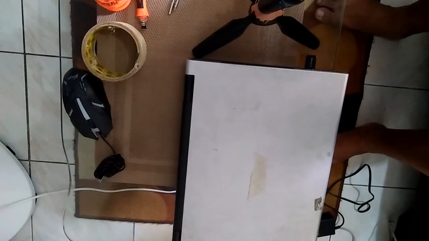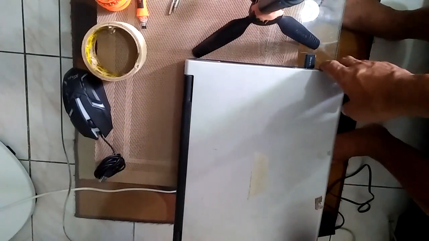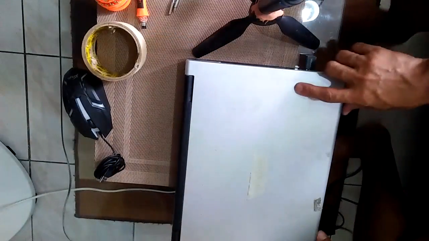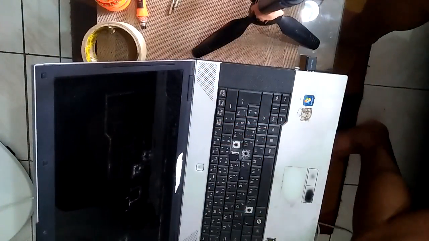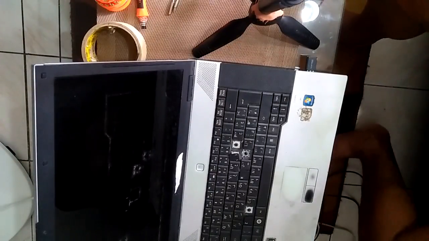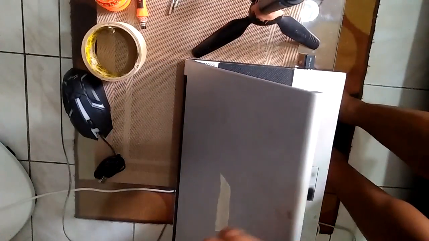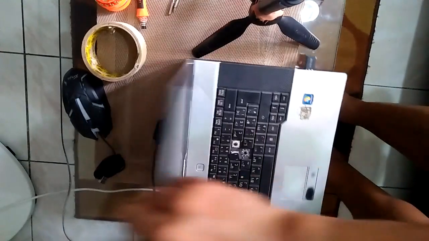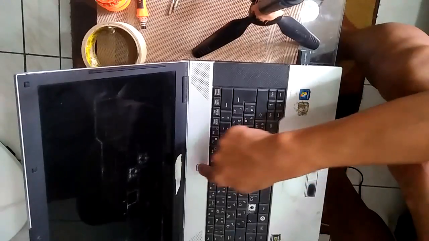So here guys, we have an old laptop. We will see what's the problem of this laptop. Let's open it and put the power on. Let's see what's the problem.